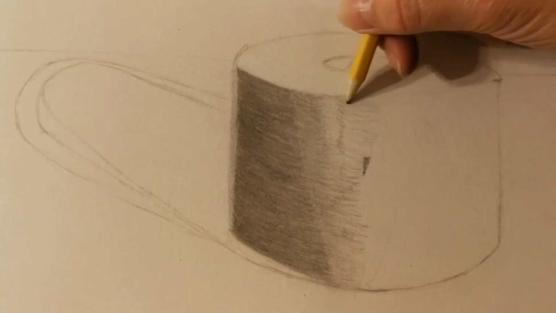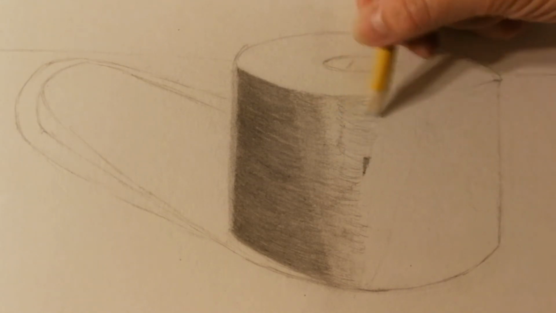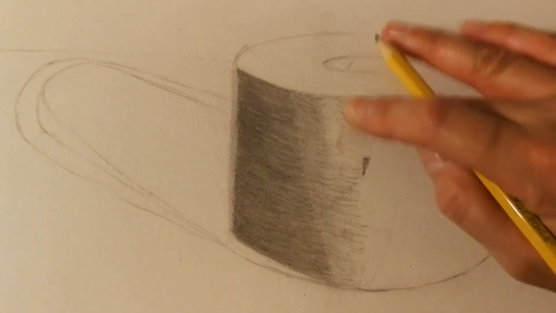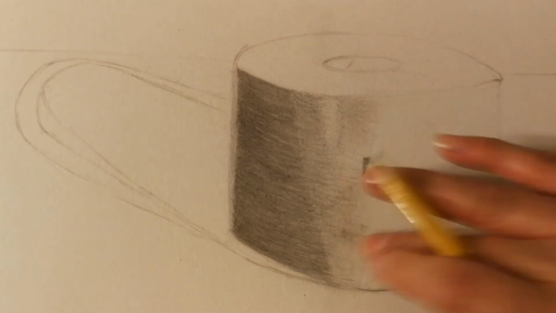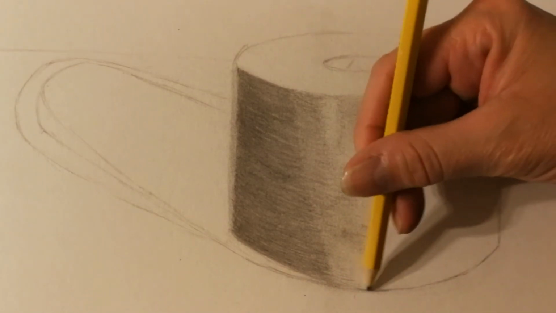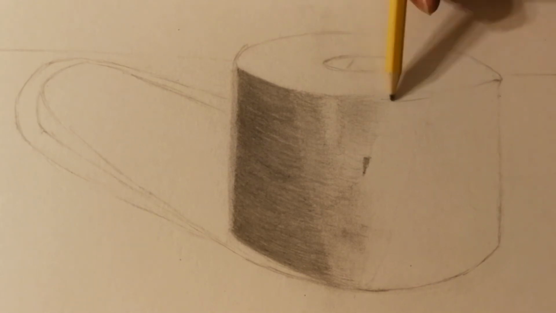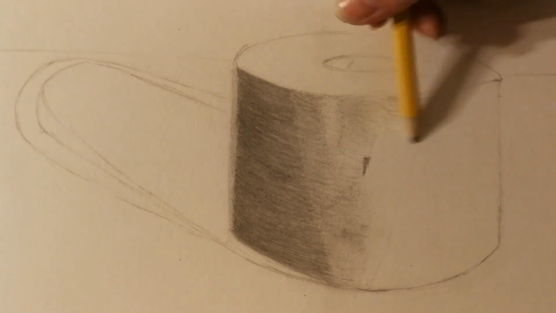Okay, so I'm going to keep on adding this, and you might be thinking, oh, we have so much more to shade, this is going to take so long. But really, it isn't, because this area is going to be so light, it's going to have very little shading. And here we have to remember to add our shading super, super lightly. Like, that's probably even too dark. I'll probably smudge that and erase it a little bit and then rework it.